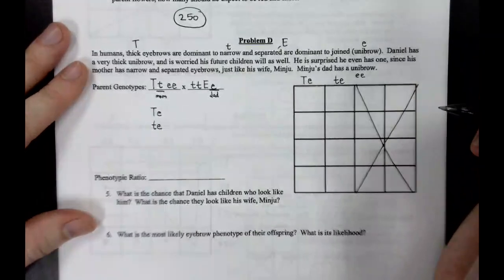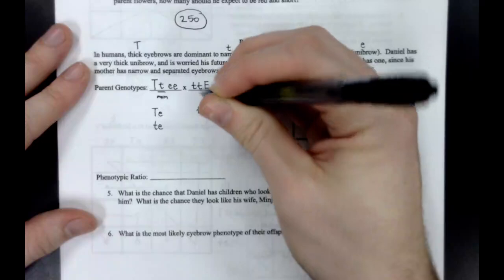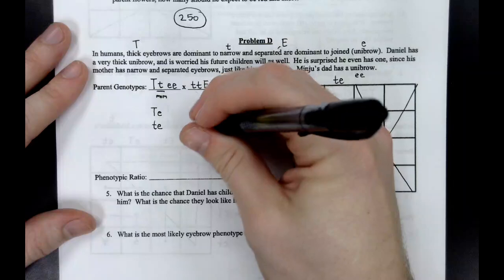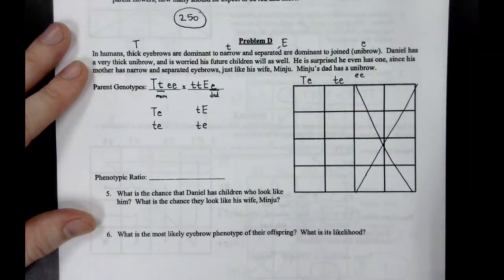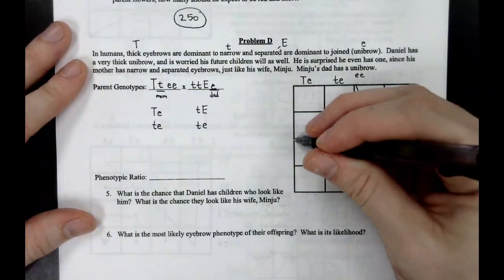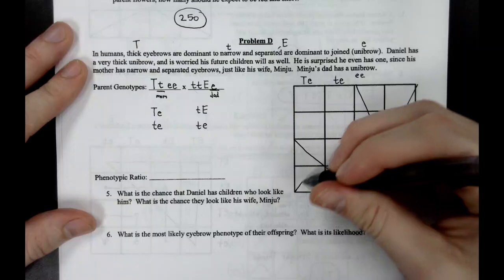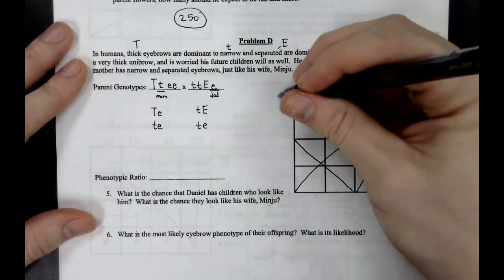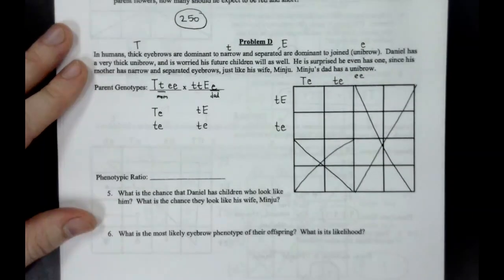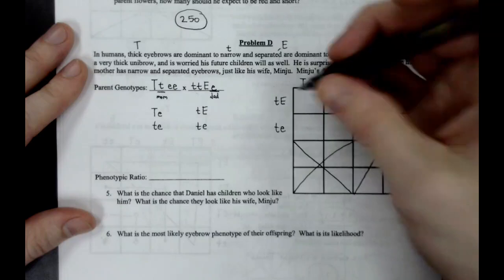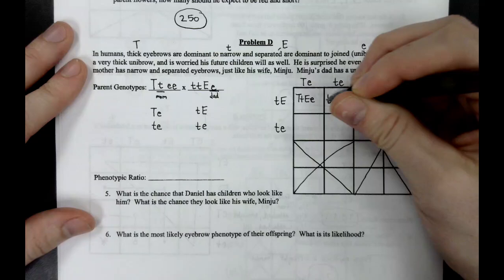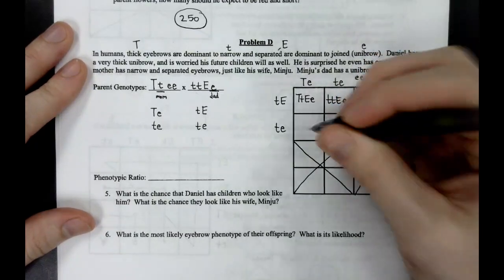I'll do FOIL for Minju as well. It looks like she'll be first is little t big E, and then outside is two little t's and e's. Inside we've already got, last we've already got. So good news for me, that means I'm not going to need those bottom two rows because Minju is only capable of creating these two combinations in her eggs. I'll go ahead and cross them as I have been. Hopefully this is a very easy process at this point for you.